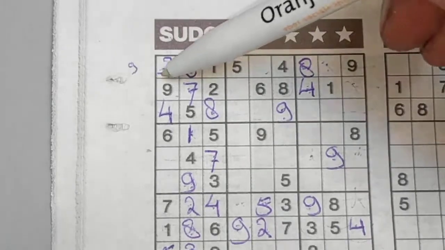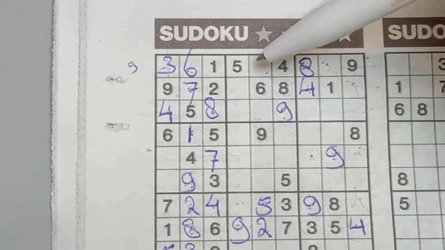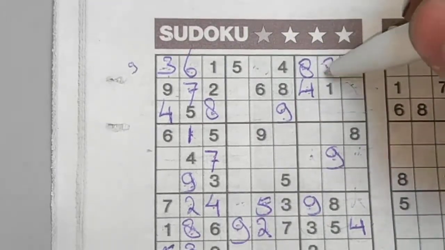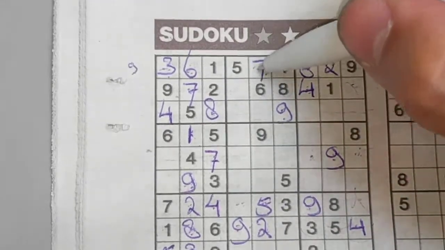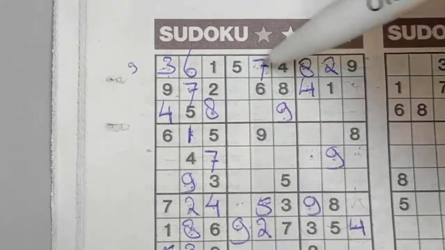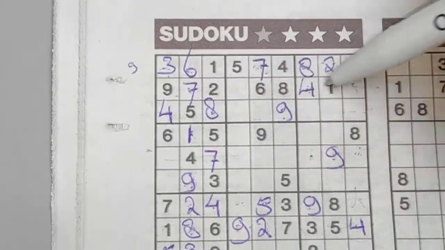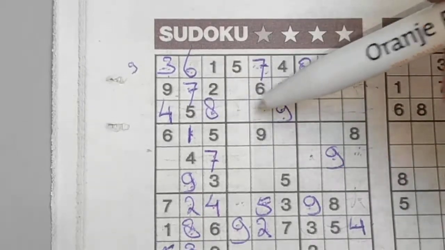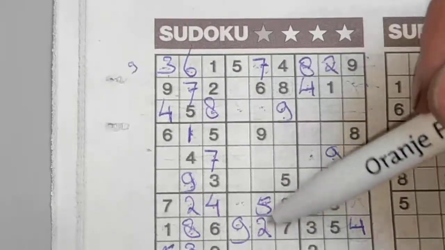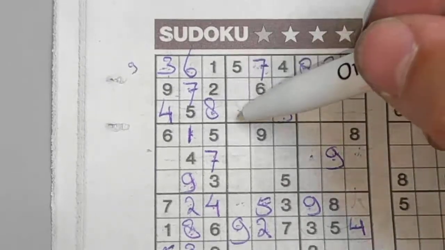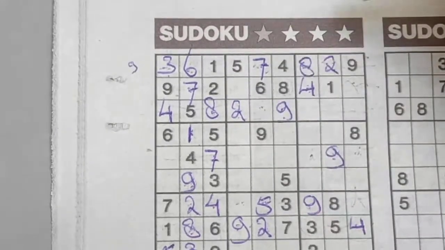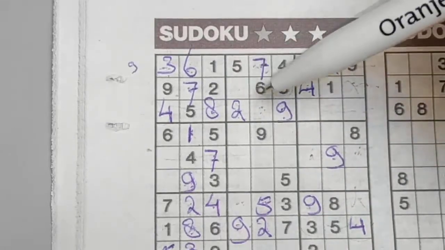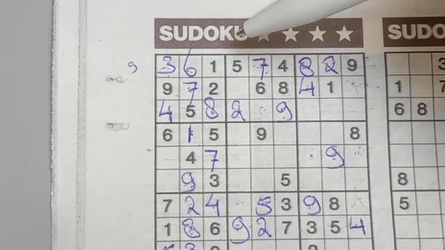2 numbers left in the first row for the numbers 2 and 7. We have a 2 here, no 2 there. 2 should be here, and the 7 goes there. 2 in this row, 2 in the second row, so in the third row, the only 2 places for the 2 should be here or there. I see here 2, no 2 there. 2 should be here.